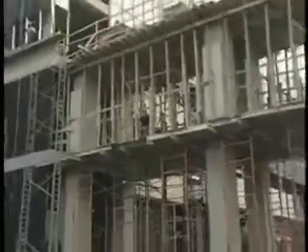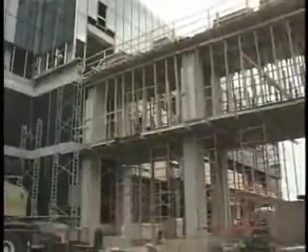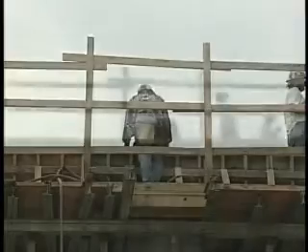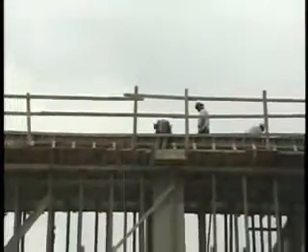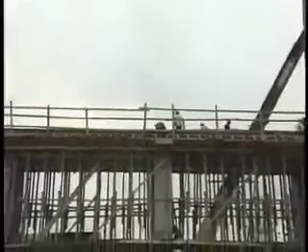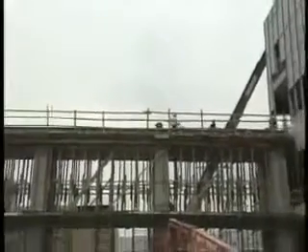Any scaffold must be constructed to safely support a weight 4 times the maximum intended load. For example, a scaffold normally expected to hold a 200-pound man and his 20 pounds of material should be designed to support 880 pounds without breaking. To be on the safe side, you should never load a scaffold beyond the maximum intended weight.